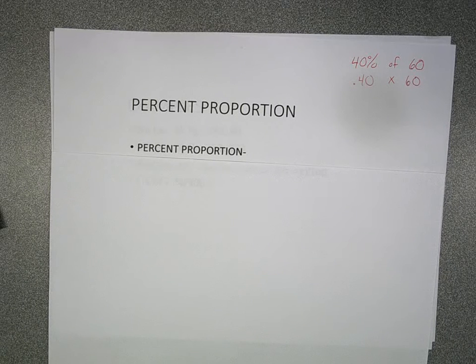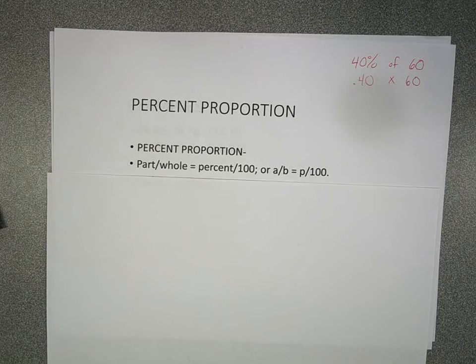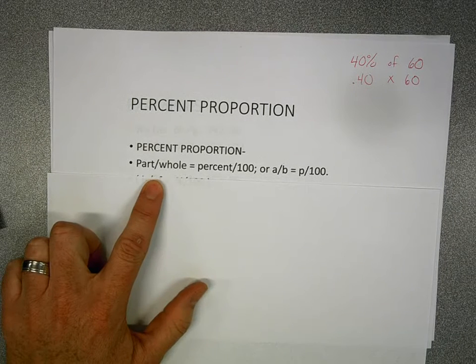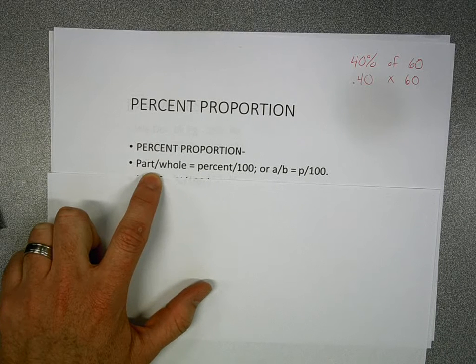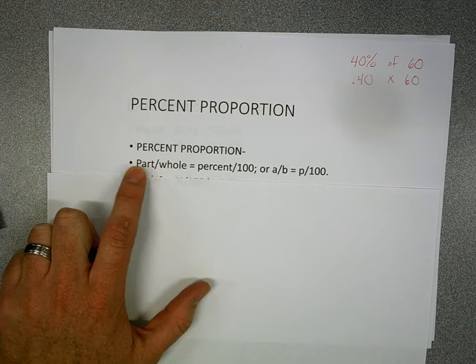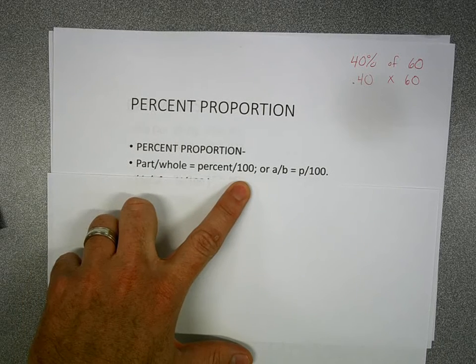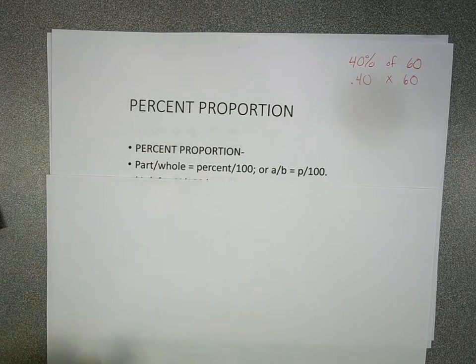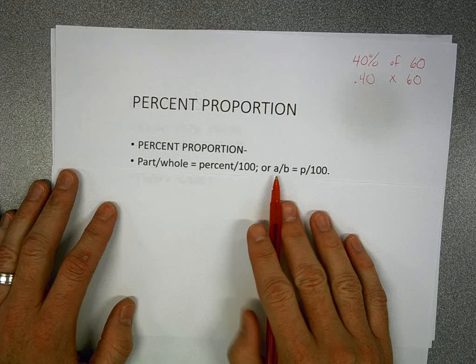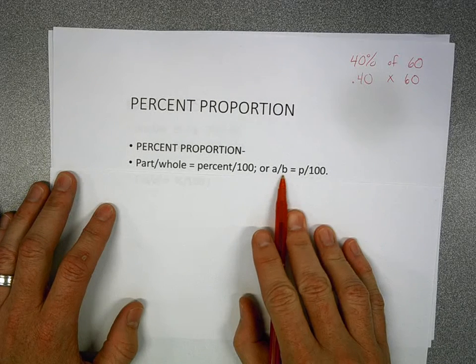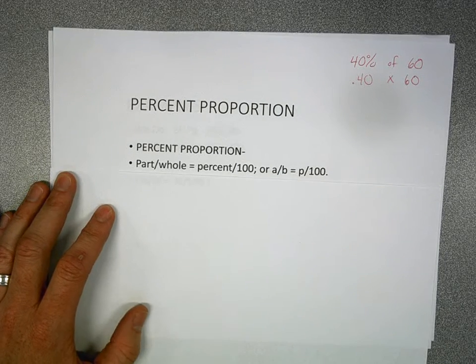Percent proportion. Here's the definition in the book. Part over a whole, and you can write this as a fraction. The way it's written here is a slash, but that is a fraction line, numerator to denominator. So part over whole equals percent over 100. Something you'll see sometimes is it written like this: a over b is equal to p over 100.